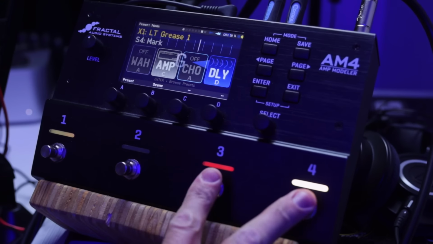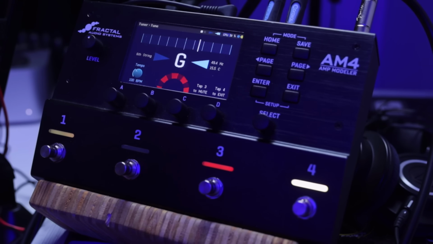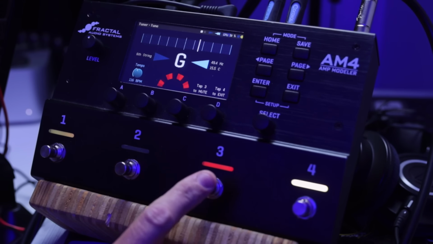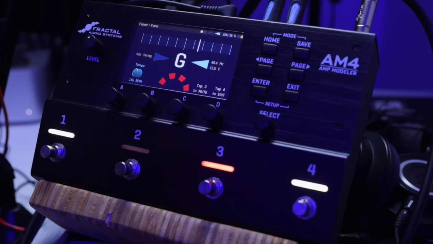Finally, if I press the 3rd and 4th button together, I get into the tuner and tap tempo mode over here. So I can set up the tap tempo for my preset and I can tune my guitar. If I hit the 3rd button, it will mute the tuner as well.